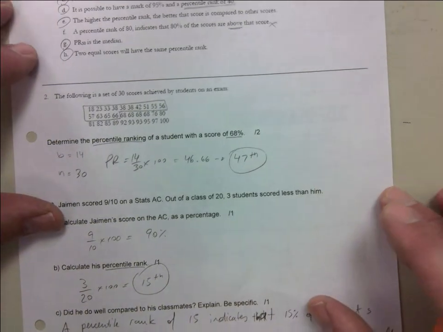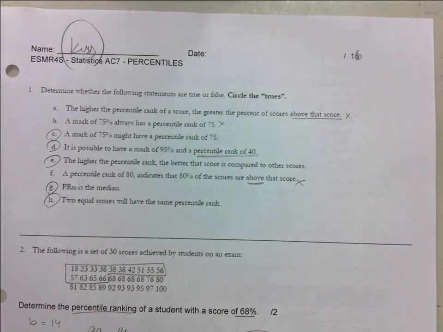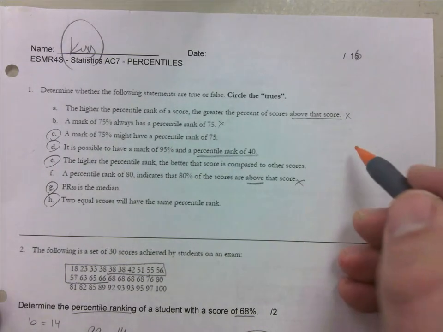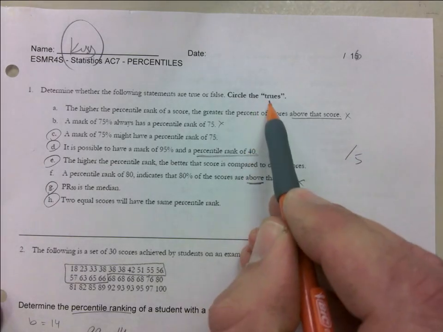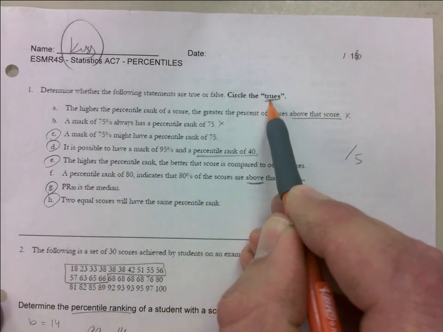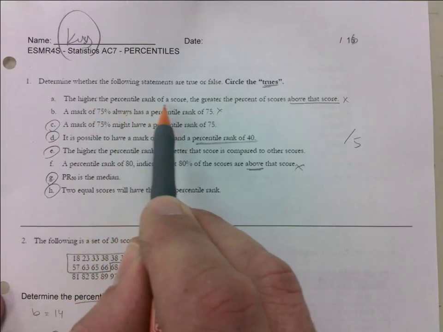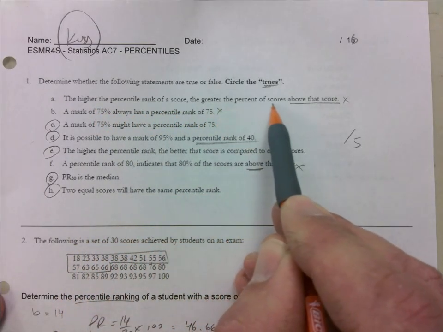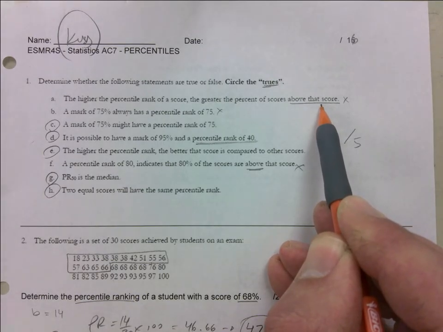So grab a pen or a marker, and we're going to focus on this first. We'll give you 1 mark for each correct circle, right? You were supposed to circle the ones that are true. The higher the percentile rank, the greater the scores above you. That's wrong, right? The greater the scores below you.